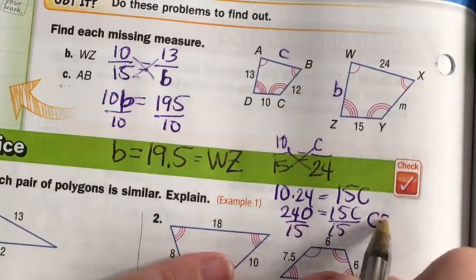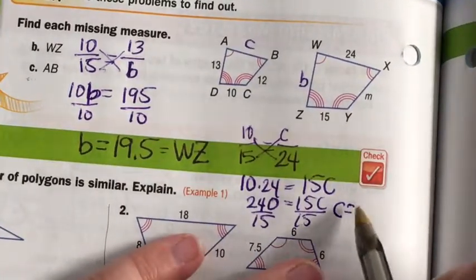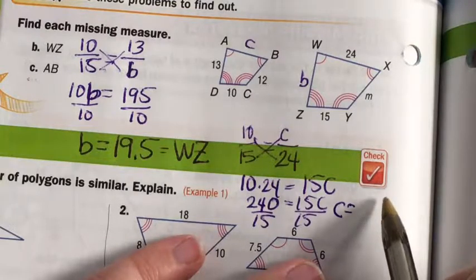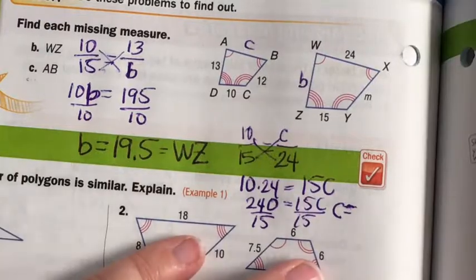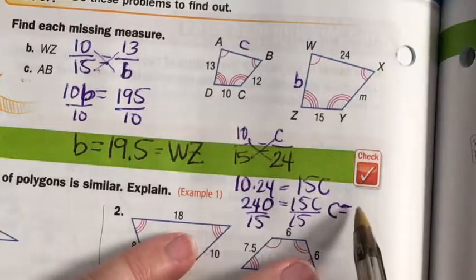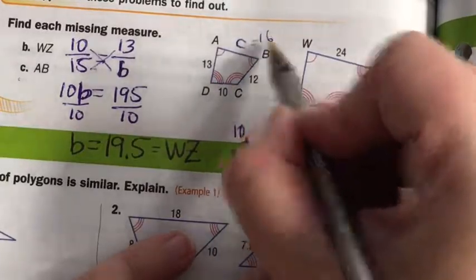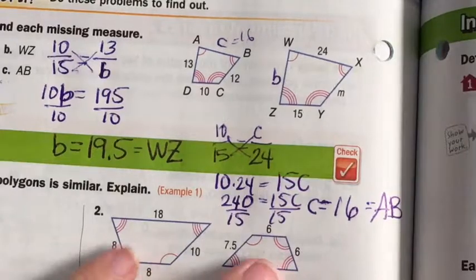So that side is equal to 240 divided by 15. Do it. Please push buttons on your calculator. Please do it. 60. Okay. 16. Good. So this is equal to 16. So that's equal to AB, the distance from A to B.